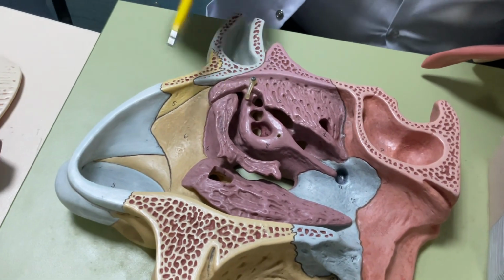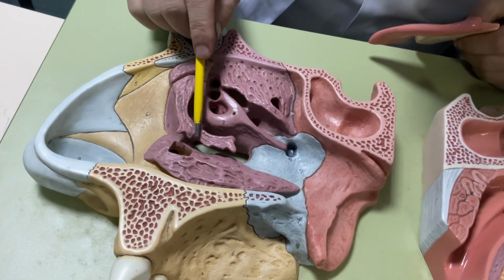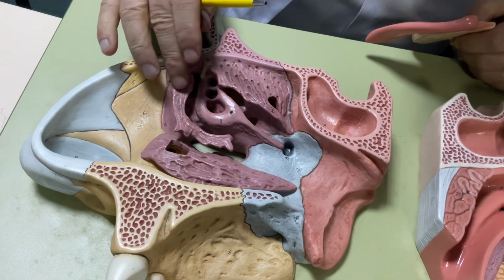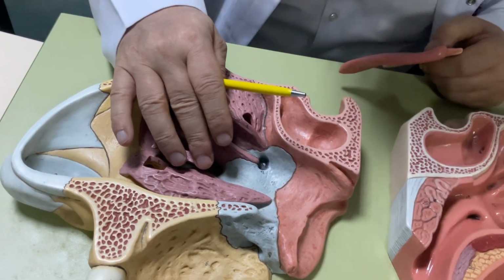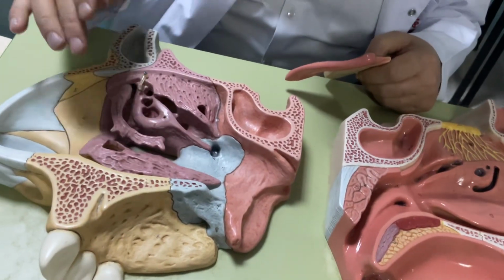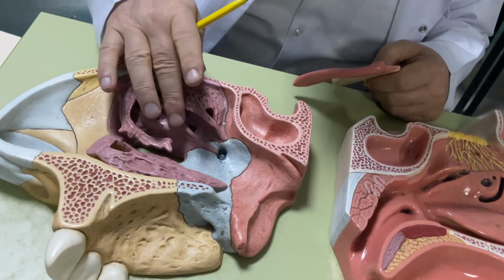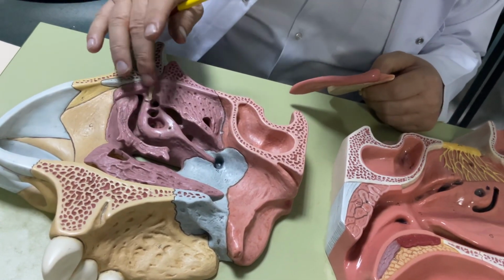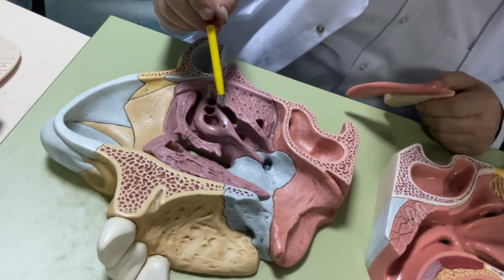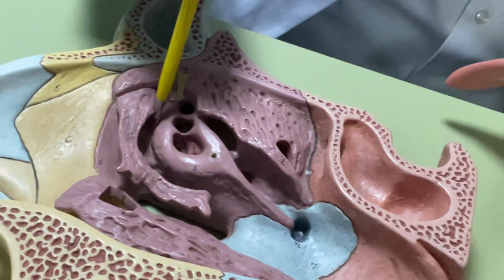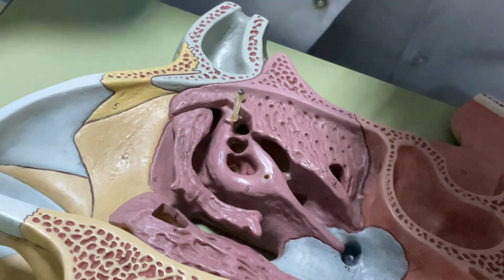Running antero-inferiorly and posteriorly. This is called uncinate process. Uncinate means wedge-shaped, kama şeklinde. This is called uncinate process. This is ethmoid bulla. Between ethmoid bulla and the uncinate process, there is a semilunar hiatus. Semilunar hiatus.